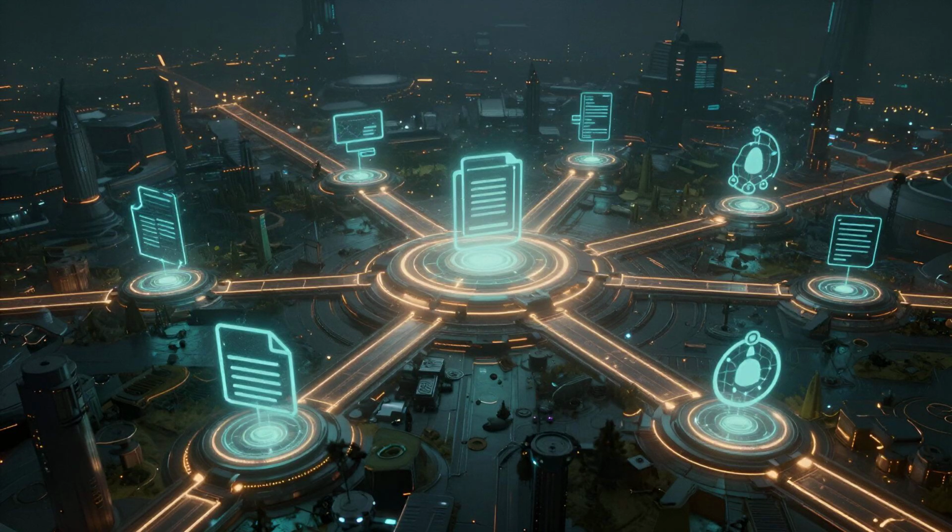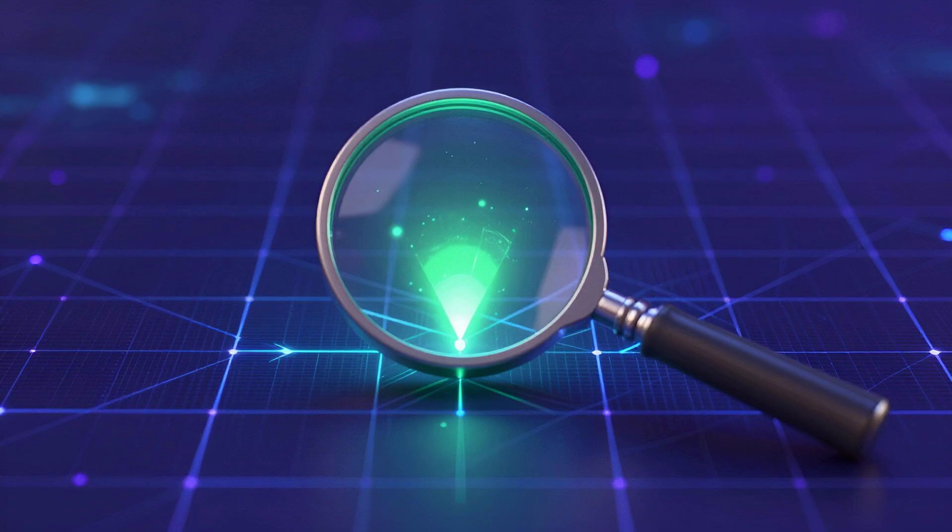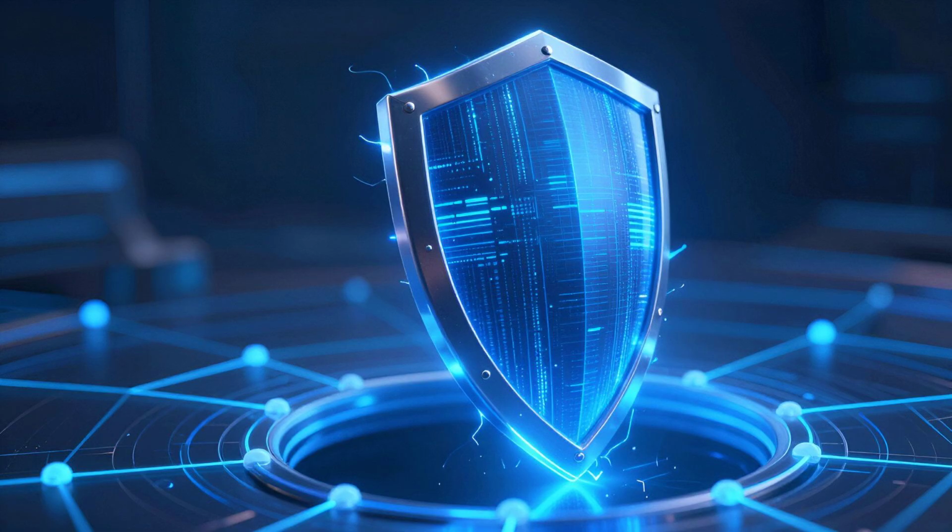The key takeaway is that attack surfaces exist everywhere, from messages and files to networks and supply chains, and reducing risk means identifying, securing, and minimizing every possible entry point.